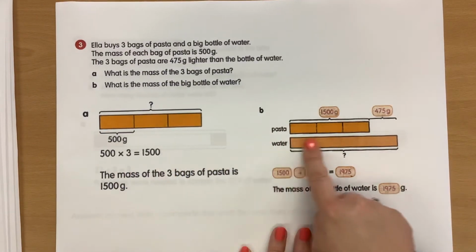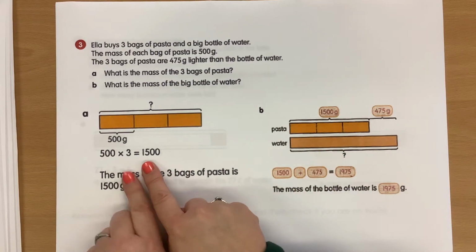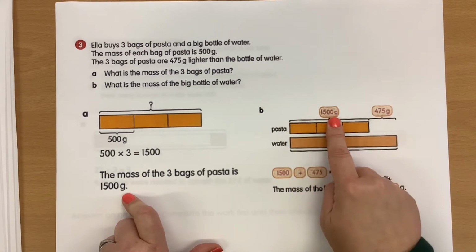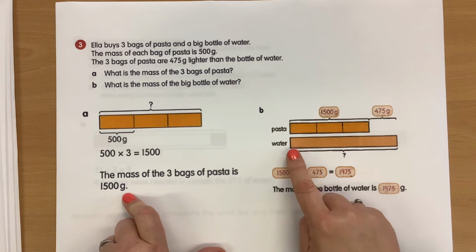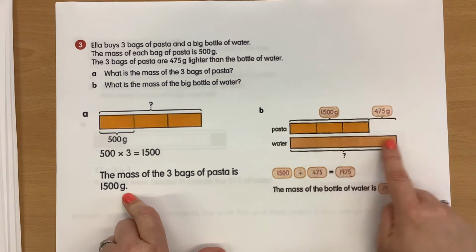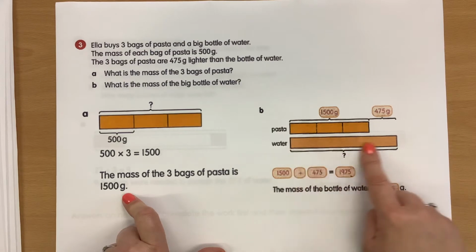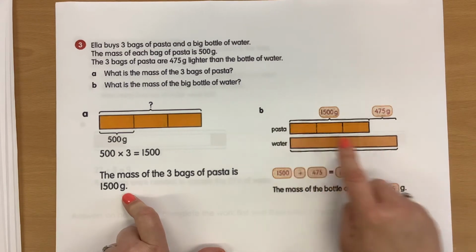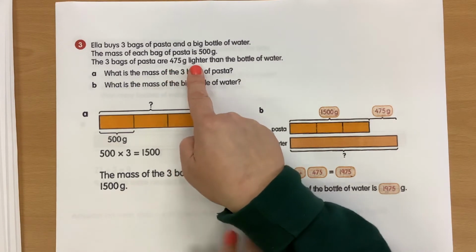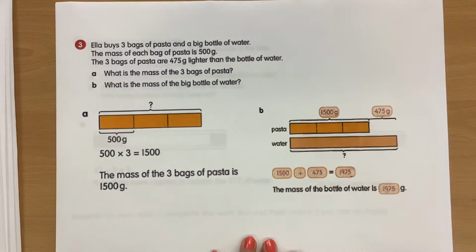So hopefully you were able to take the information from the first part of the word problem. The 3 bags of pasta weigh 1,500 grams. So in our bar model here, we have 3 bags of pasta, 1,500 grams. And we know that those 3 bags of pasta are 475 grams lighter than the bottle of water. So we don't know the mass of the bottle of water, but we know that it's heavier than the pasta, because the 3 bags of pasta are 475 grams lighter than the bottle of water. So the difference between the two is 475.